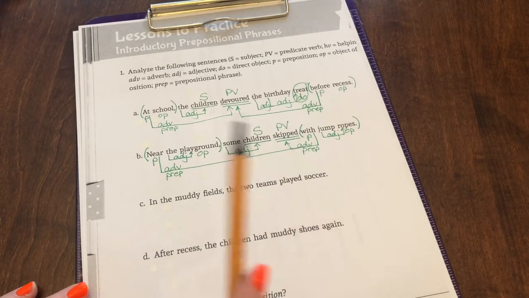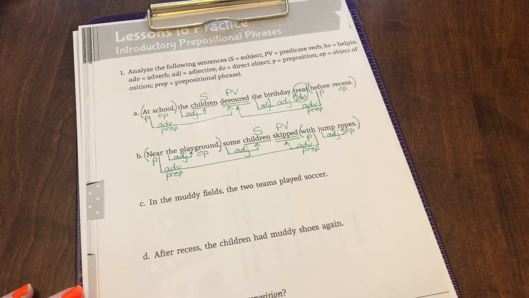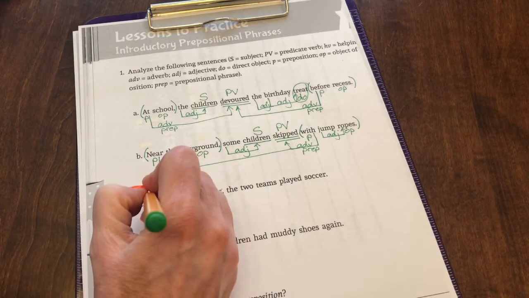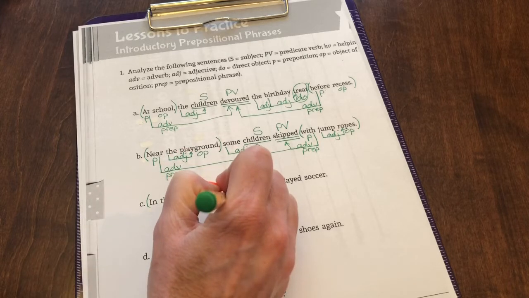Keep talking. The order of analysis is phrases, clauses, principal elements, and modifiers. Are there any prepositional phrases in this sentence? Yes. In the muddy fields is a prepositional phrase.